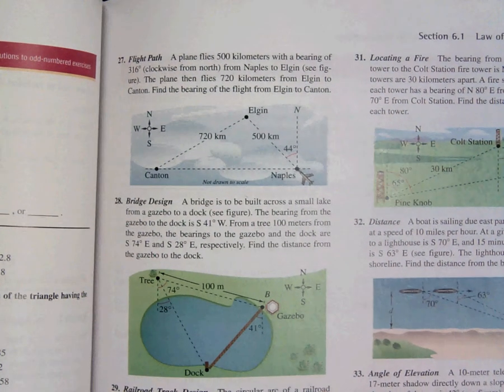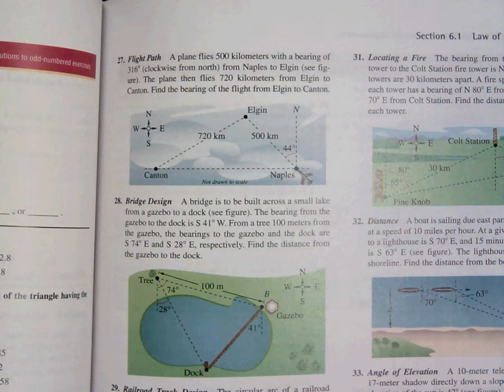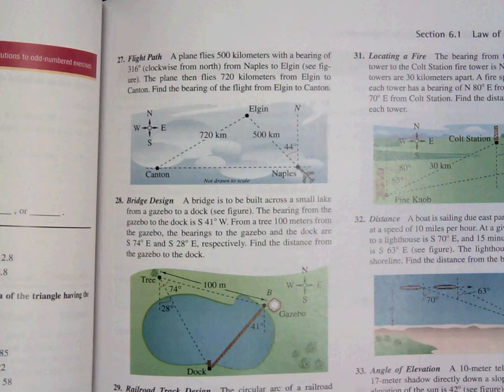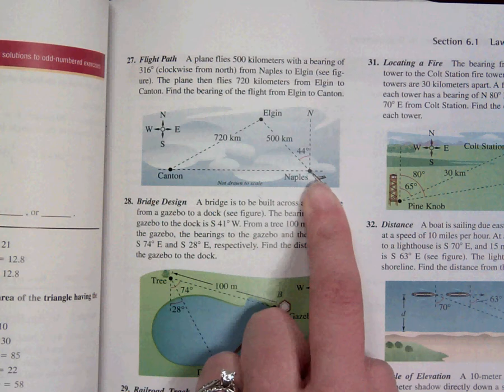We're talking about a plane, and the reason I picked this one is because in the end we're finding the angle. So instead of finding the side length, we're finding the angle. It says a plane flies 500 kilometers with a bearing of 316 degrees clockwise from north. So there's another kind of bearing too that we talked about. So, you know, drawing that, they actually have it for you.